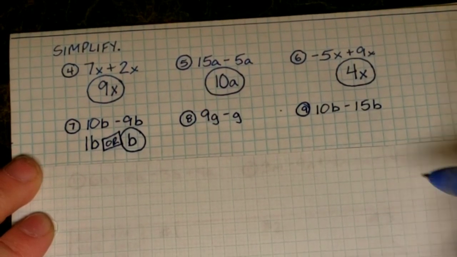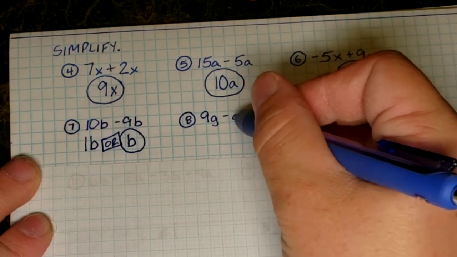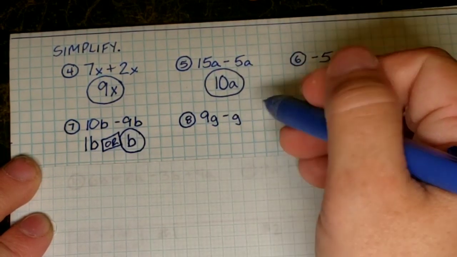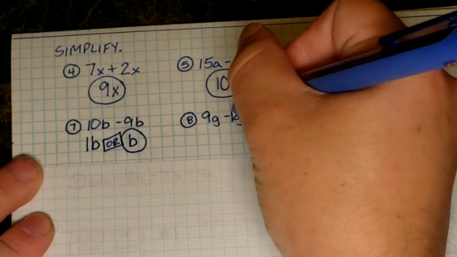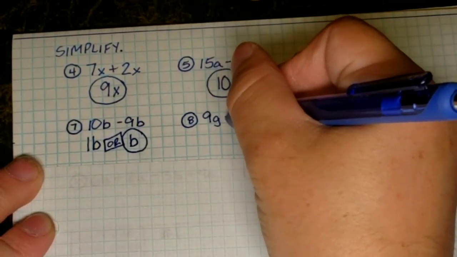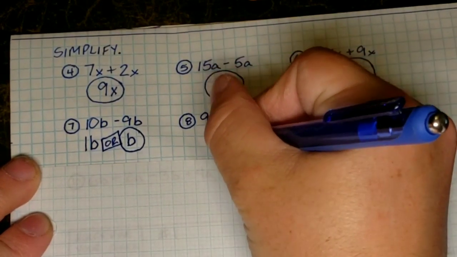All right, same sort of principle with number 8. I've got 9g minus g. Well, what is the coefficient in front of this g? It's a negative 1, because there was a minus sign in front of it. So 9g minus 1g would be 8g.